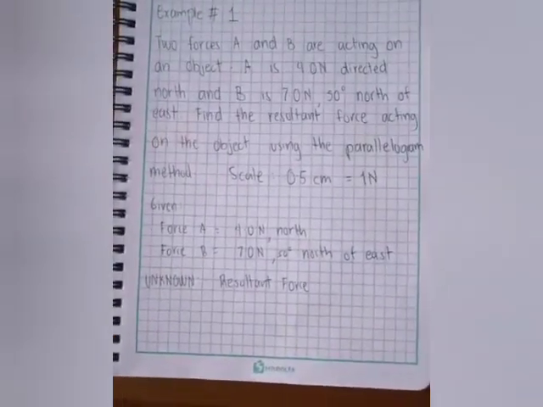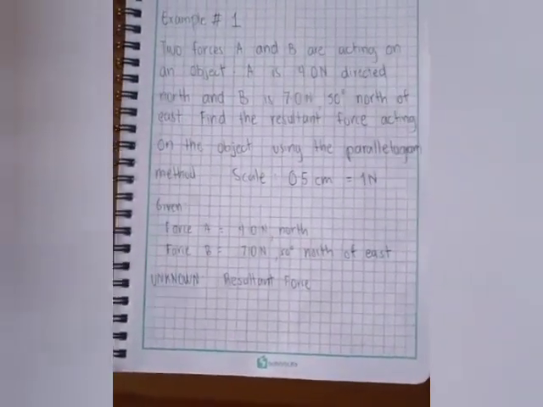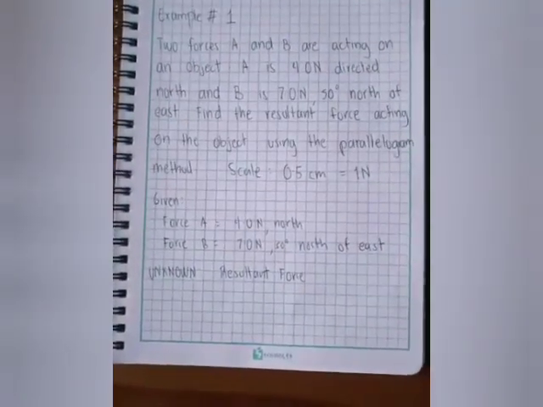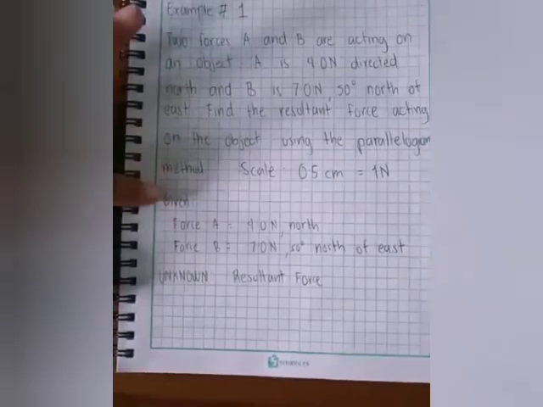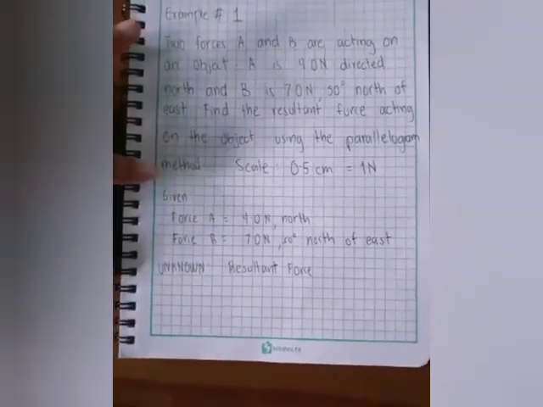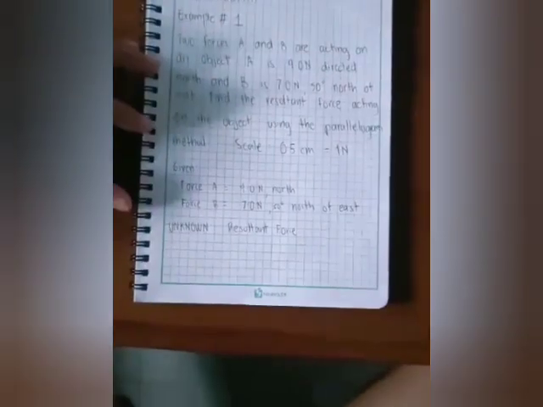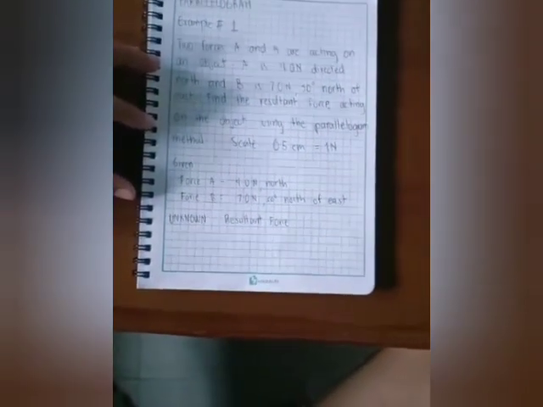So the scale is 0.5 centimeter is equal to 1 N. So the given will be force A 4.0 N north, force B will be 7.0 N 50 degrees north of east. So in this we will find the resultant force.